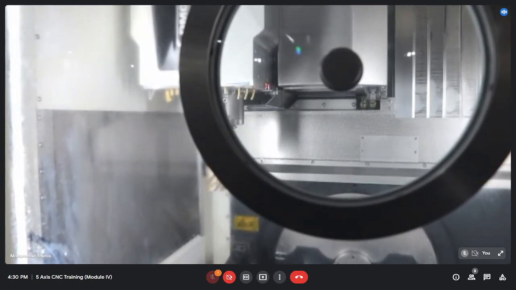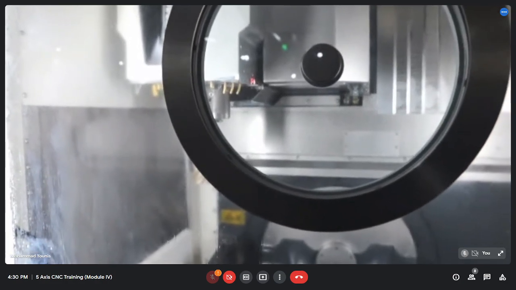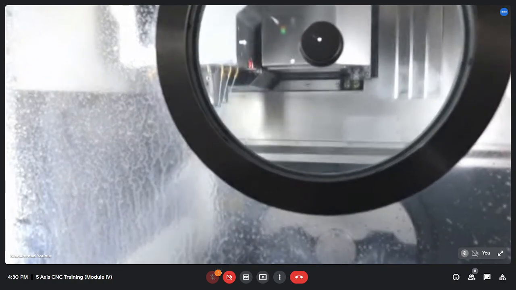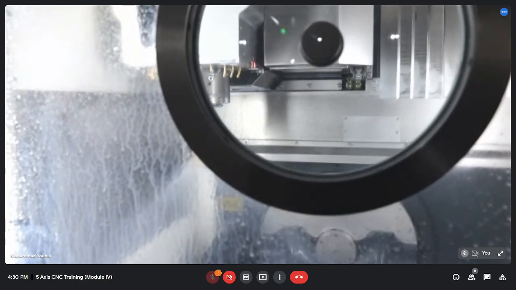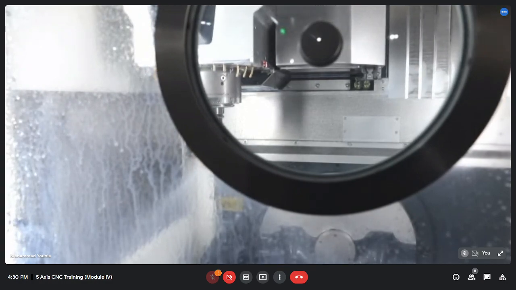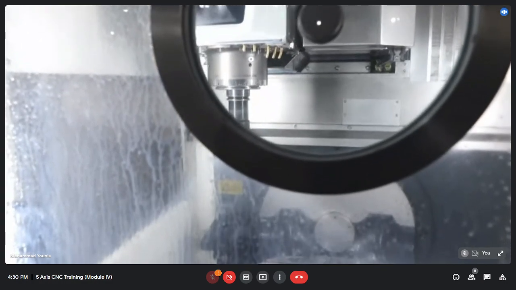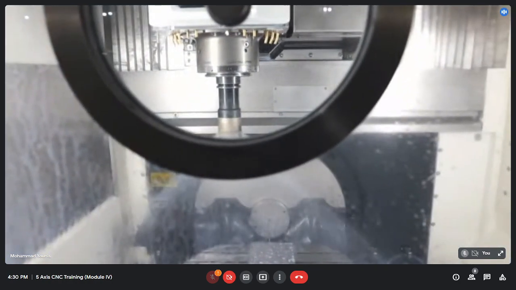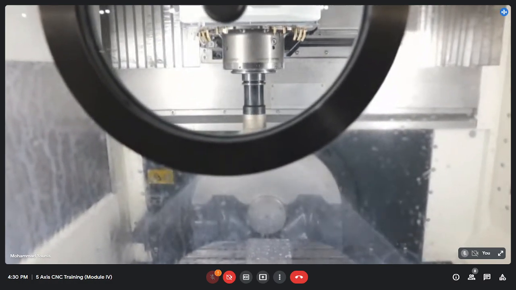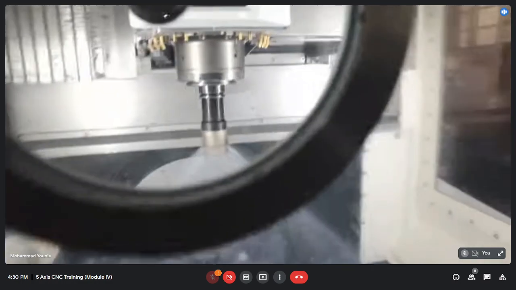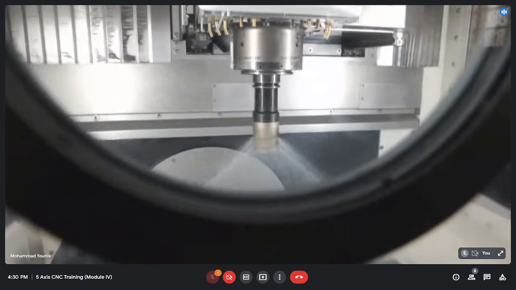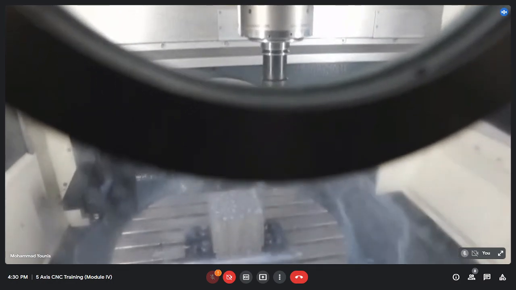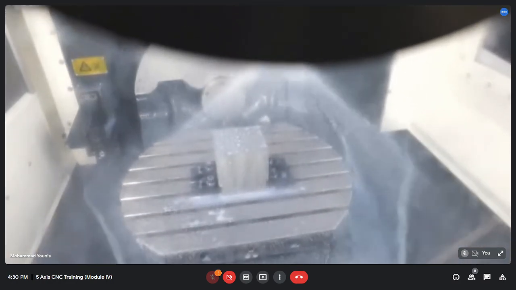Okay, now the cycle is started again. So whatever is in the program, the movements will be like that. Here we are only doing 3 axis milling, so there is movement for only 3 axes. We are not moving the C or B axis here. Only 3 axes are operated within the program.